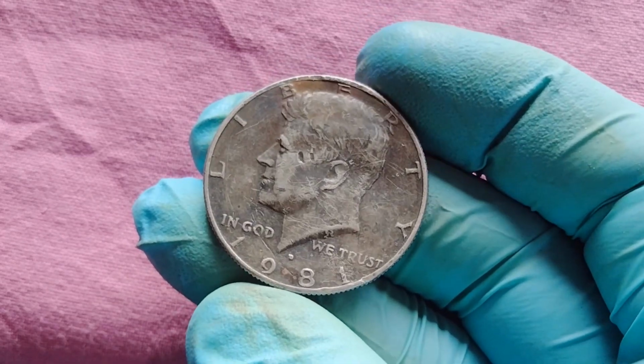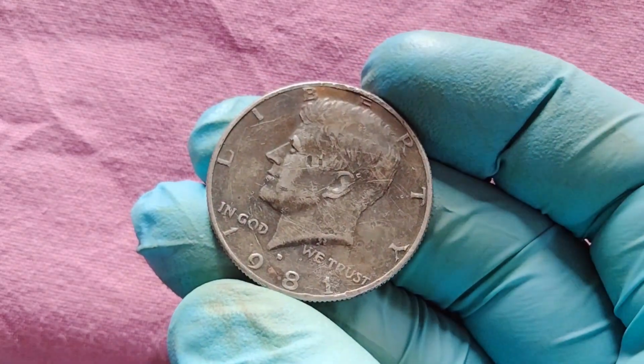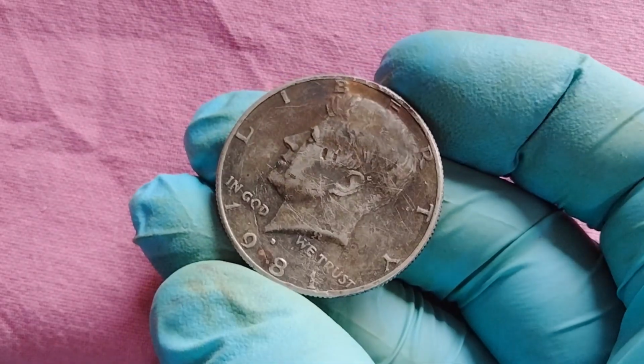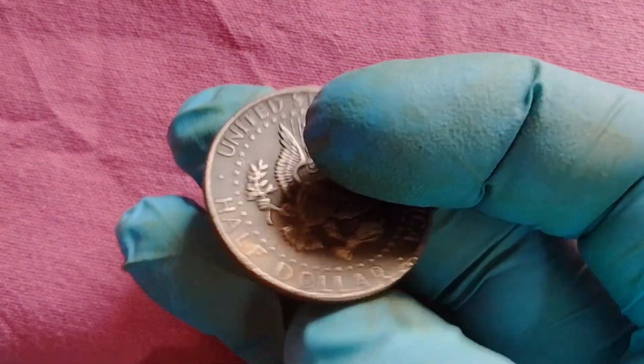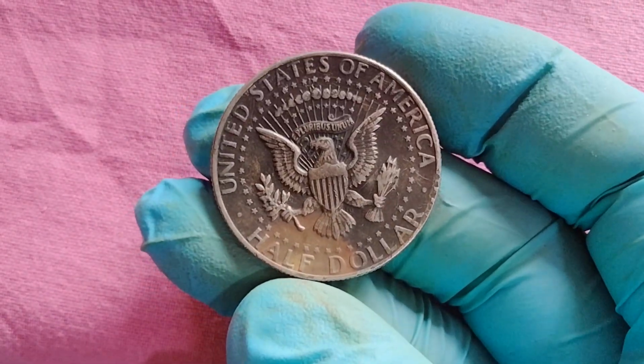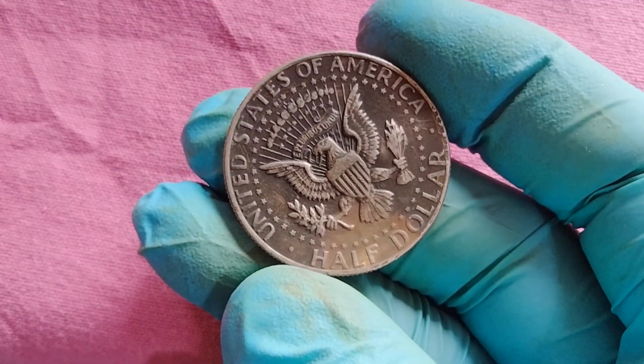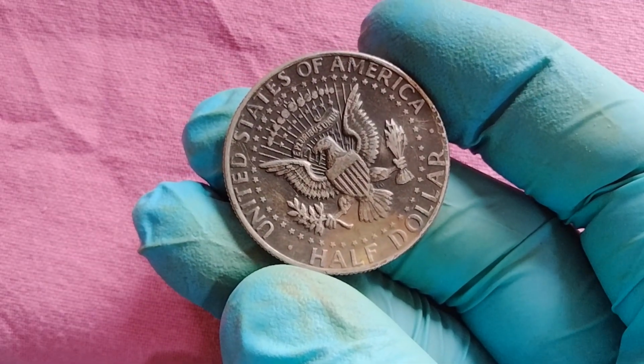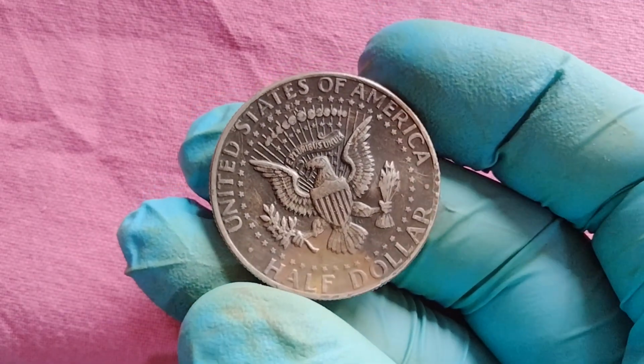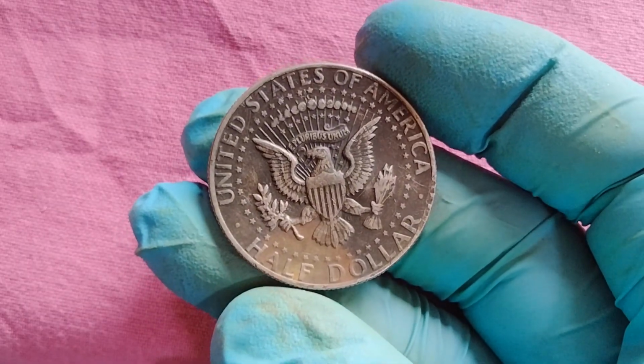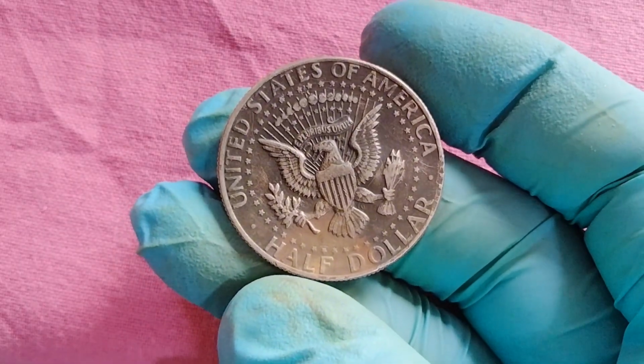The obverse, front, of the 1981 D Kennedy half dollar features the well-known portrait of John F. Kennedy, designed by Gilroy Roberts, who served as chief engraver of the United States Mint. Kennedy is shown facing left with carefully detailed hair and a calm, confident expression that reflects leadership and dignity.